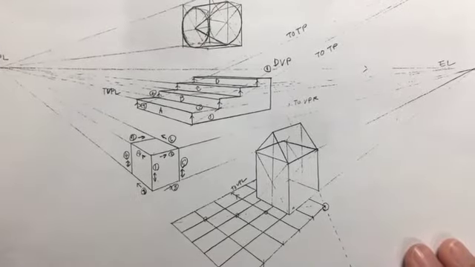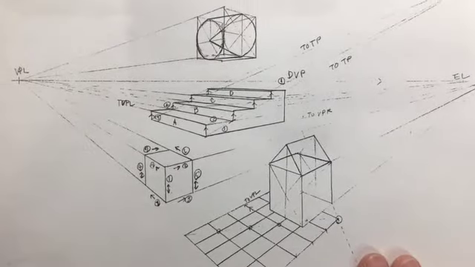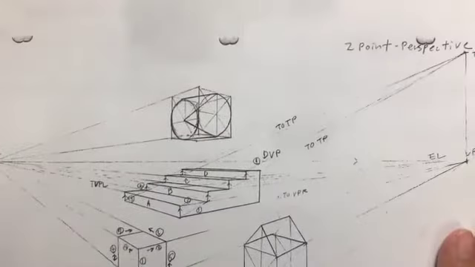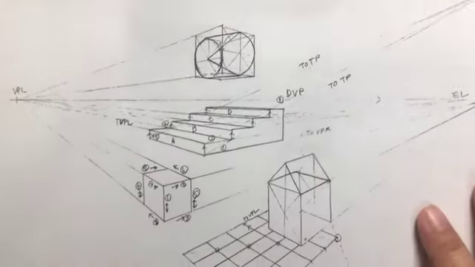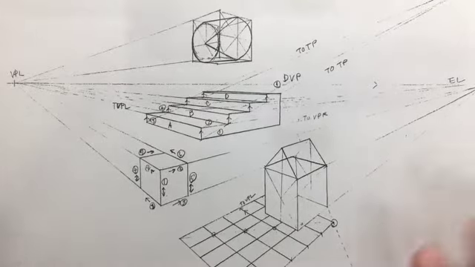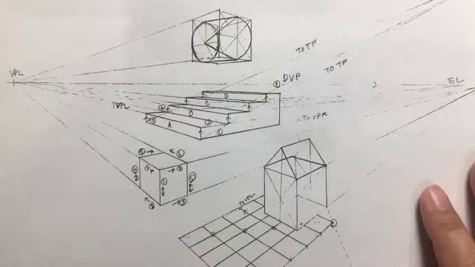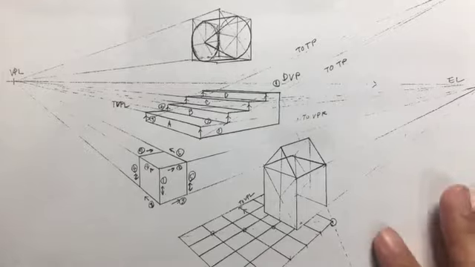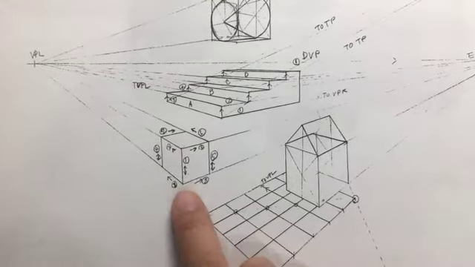Okay, continuing the 2-point perspective here. So I have a new handout here. It says 2-point perspective, and it's basically an add-on. If you understand the 1-point, you just have to add from here. So let's try to construct the cube in 2-point perspective.